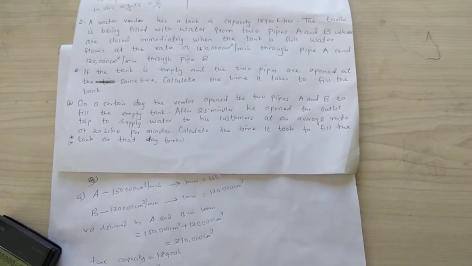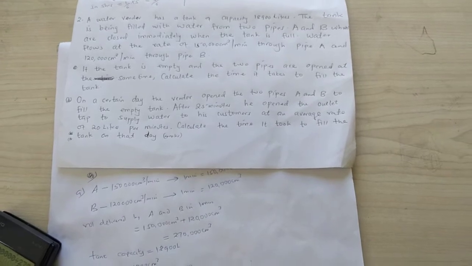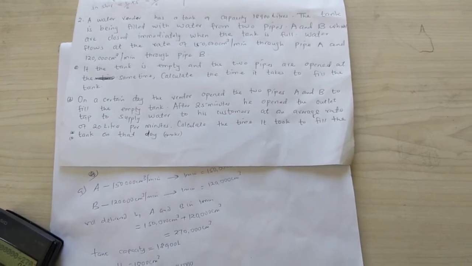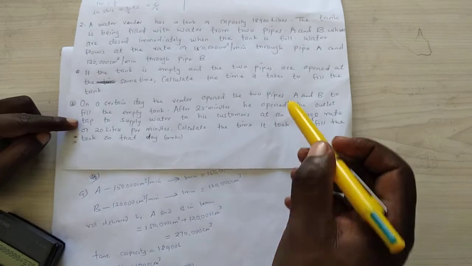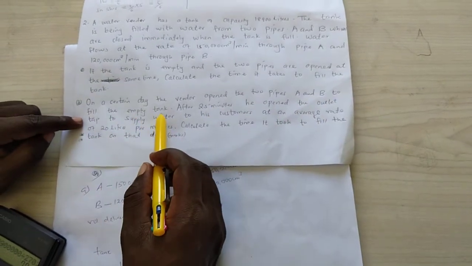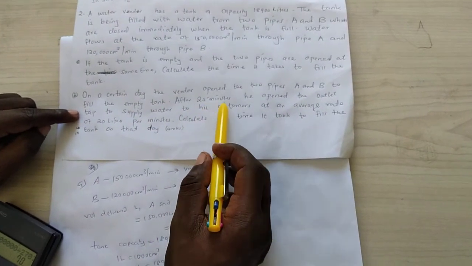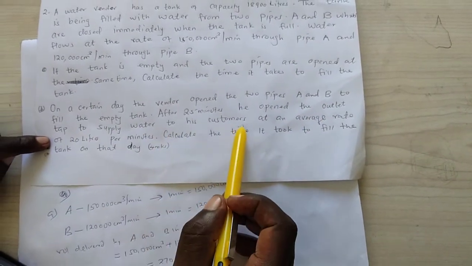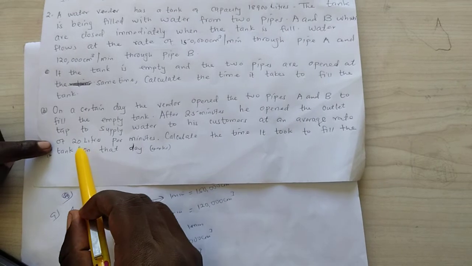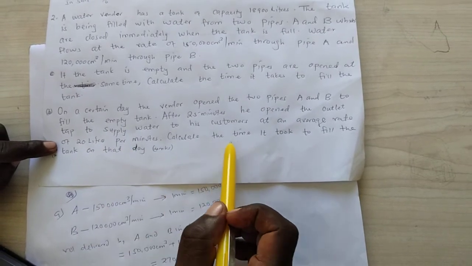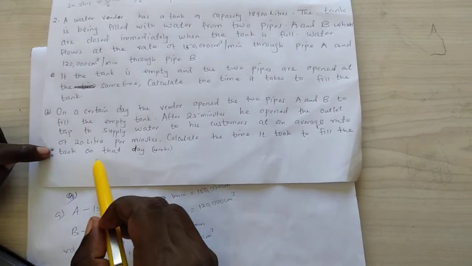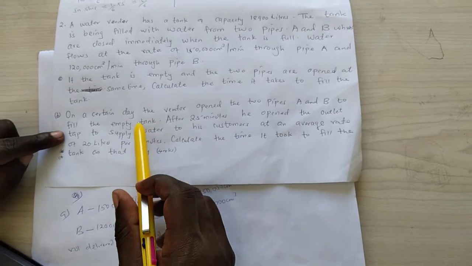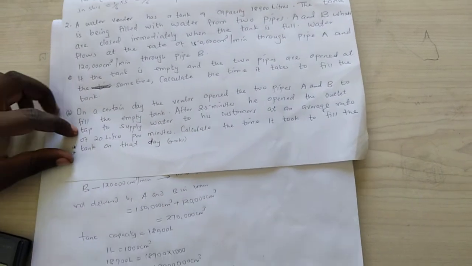On a certain day, the vendor opened the two pipes A and B to fill the empty tank. After 25 minutes, he opened the outlet tap to supply water to his customers at an average rate of 20 liters per minute. Calculate the time it took to fill the tank on that day. This part B again is very simple.